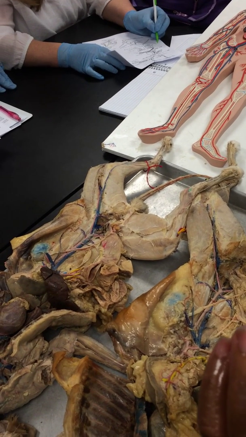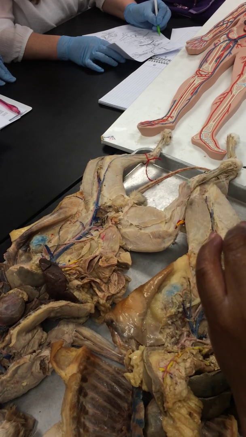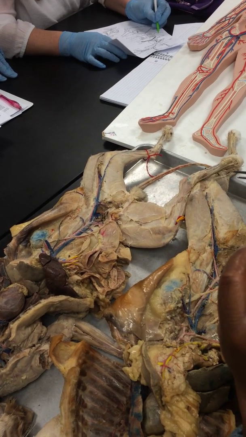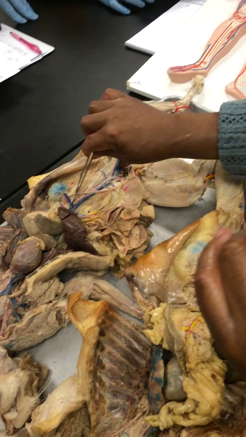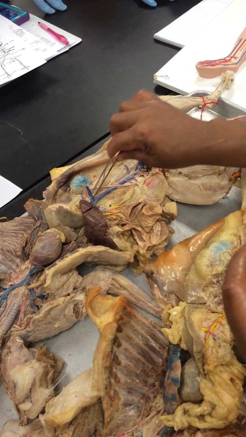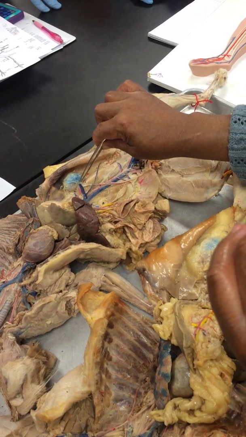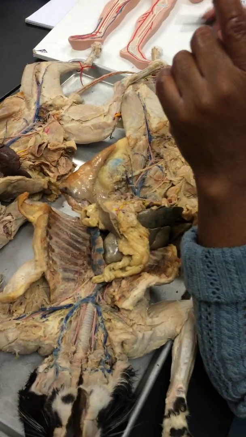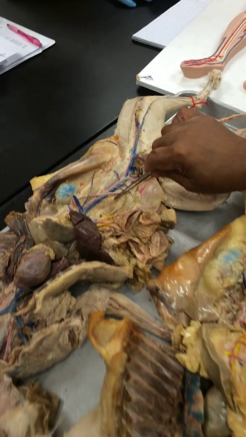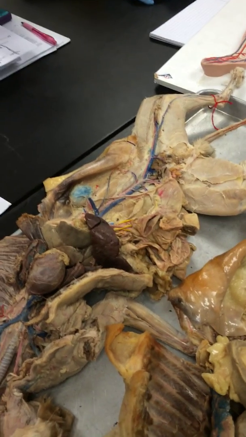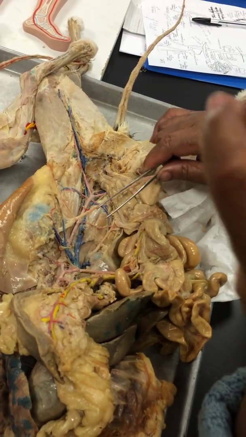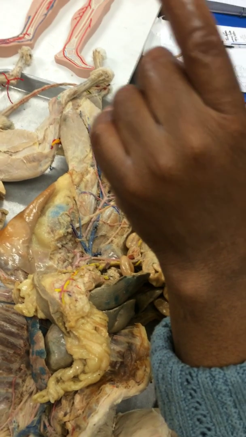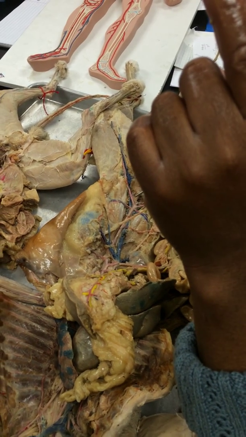And then notice the genital vein, the left one, which is this one here, comes off the renal. Here it is again. While the right one, here it is, didn't take the dye, but there it is. The right one comes directly off the inferior vena cava.